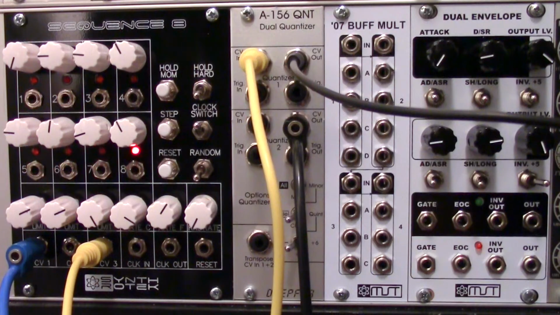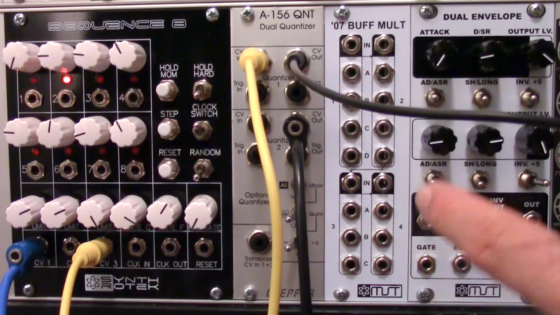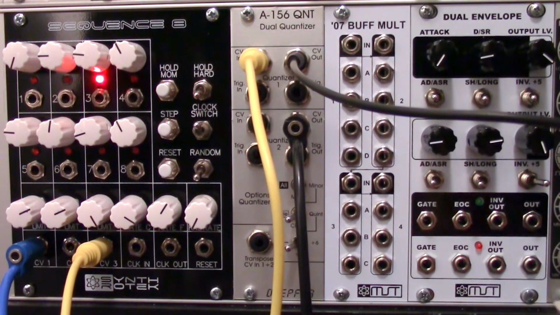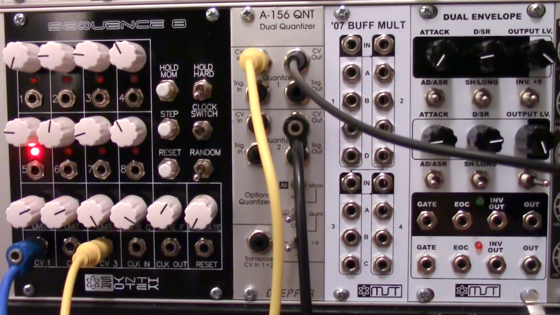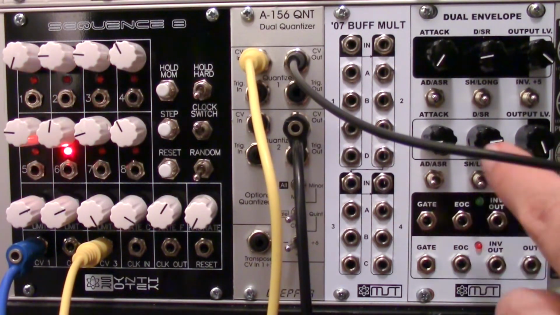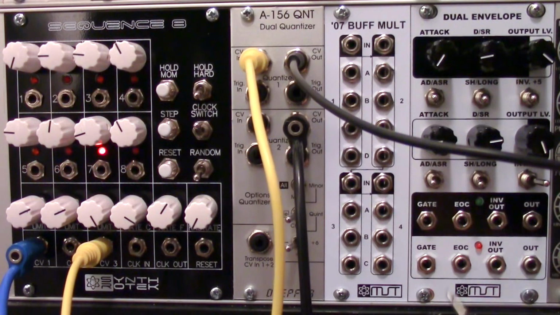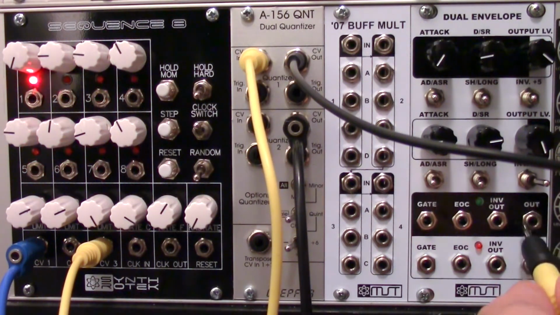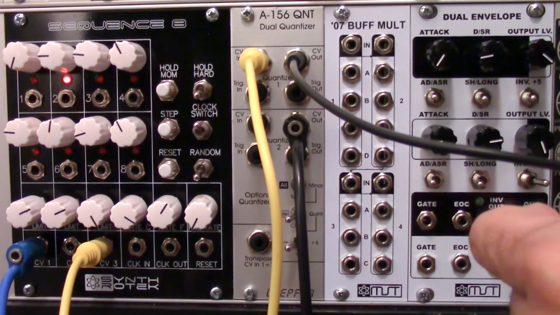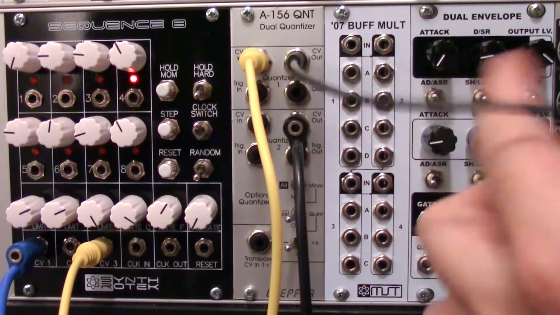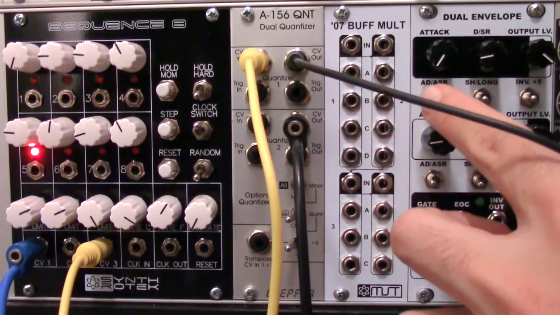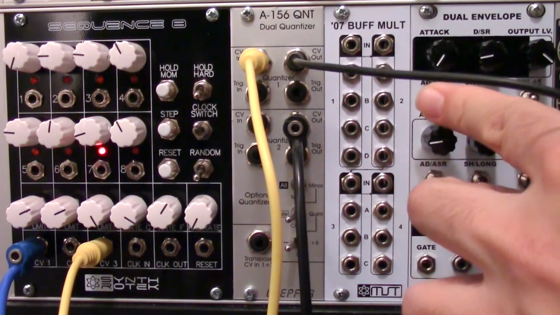So I thought it would be good to see what exactly this dual envelope is making, so you can get a better idea if you're not familiar with the types of envelopes in this, the AD versus the ASR. So I'm going to patch it, and then we're going to see it. And I'll make a mental note that we're patched into the AD mode right now.